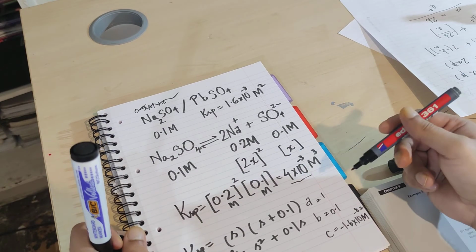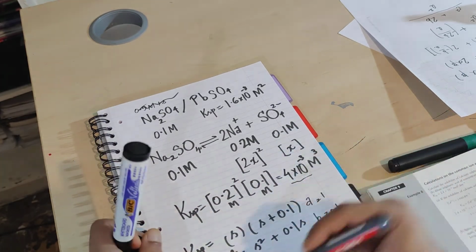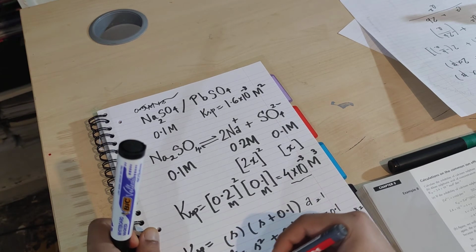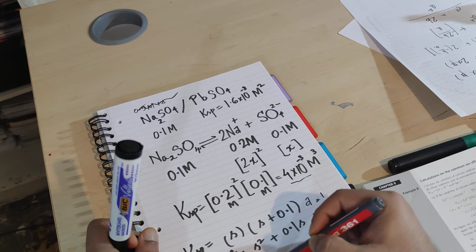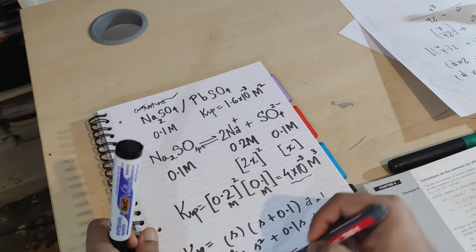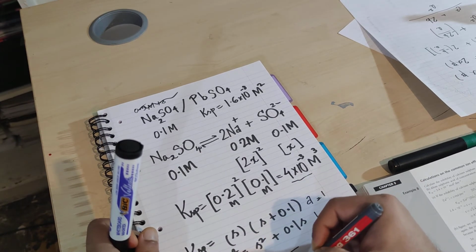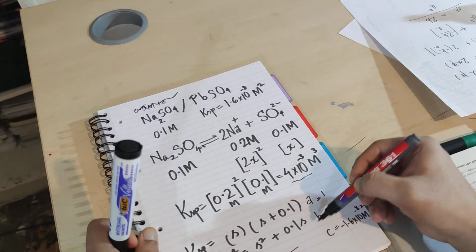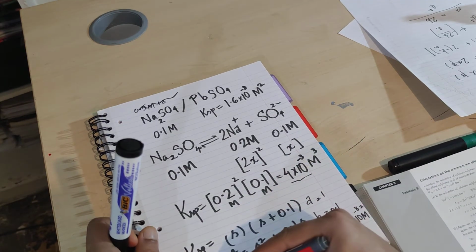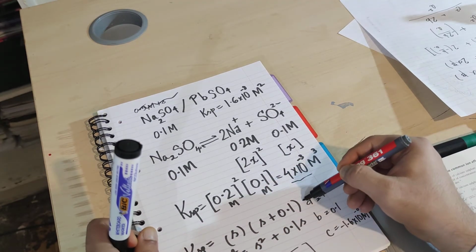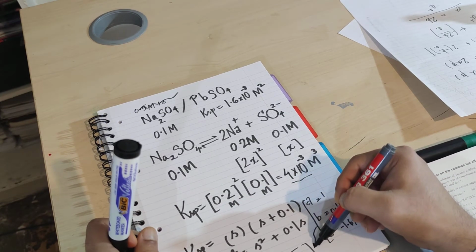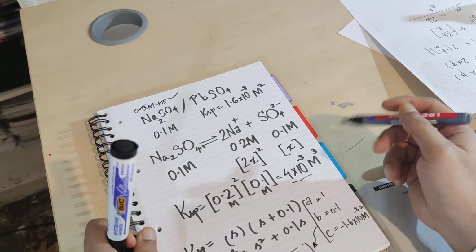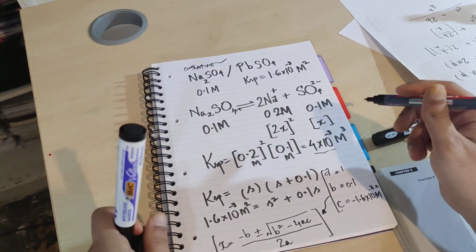And you can plug it into this equation, which is quite a lot of calculator jargon.